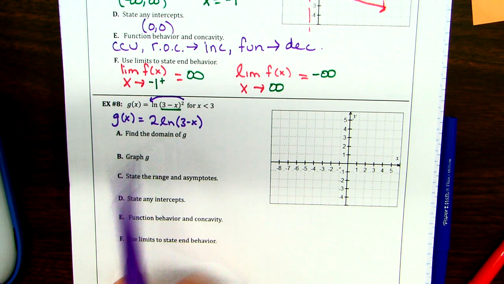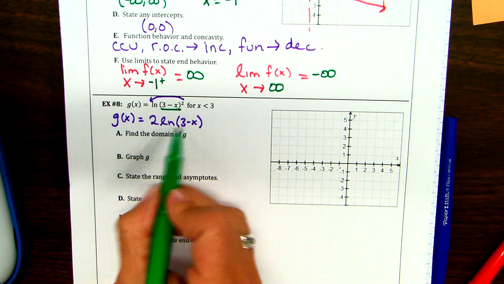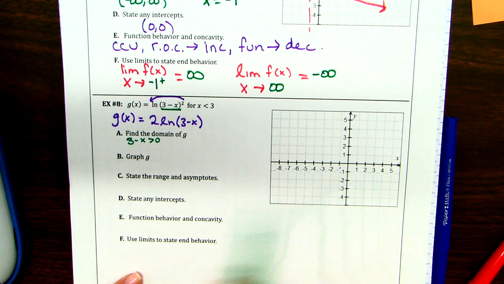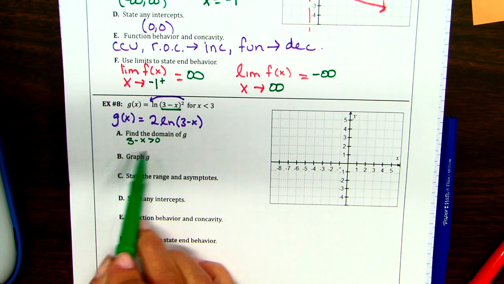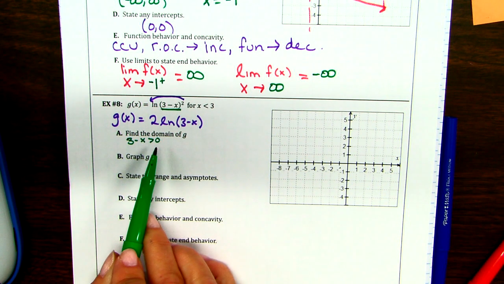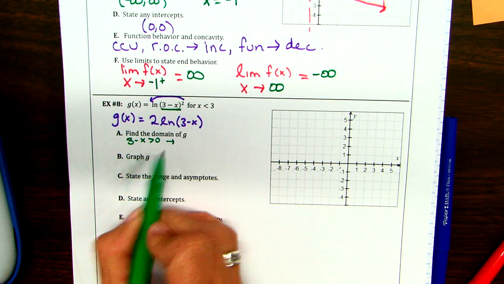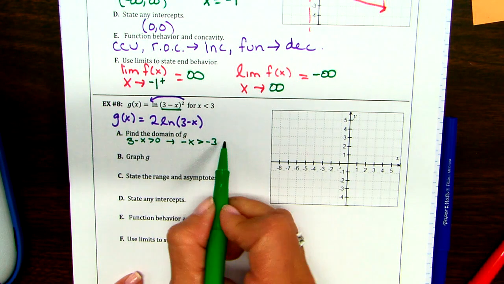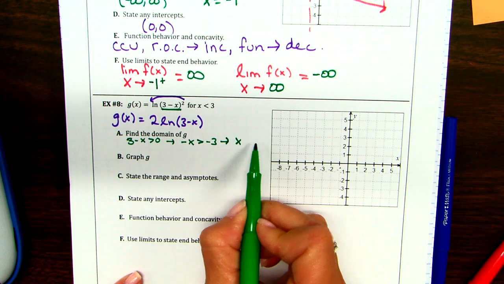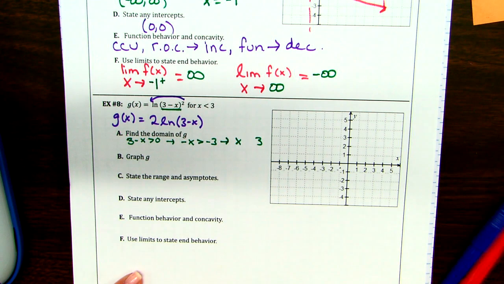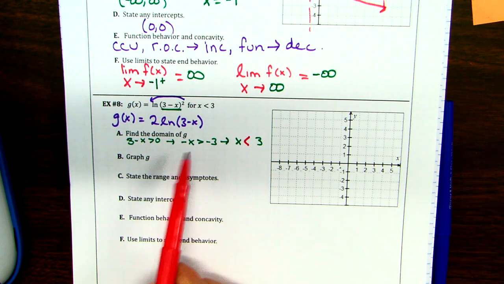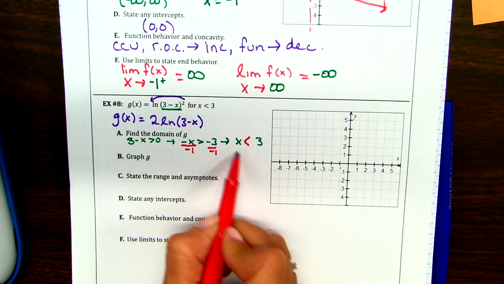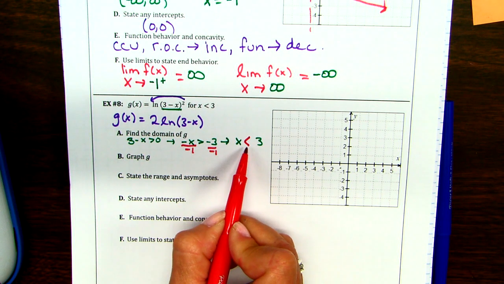So domain, again, I'm in the chapter about logs, so I easily remember that I set that greater than 0, but again, you could do part B first and see it. But let's practice doing this. So I would subtract 3, so I would have negative x is greater than negative 3. But don't forget, when you divide by a negative number, you have to flip your inequality symbol. Okay? So negative 1 divided here, negative 1 divided here gave me a positive x and a positive 3, but I remembered to flip my inequality symbol.